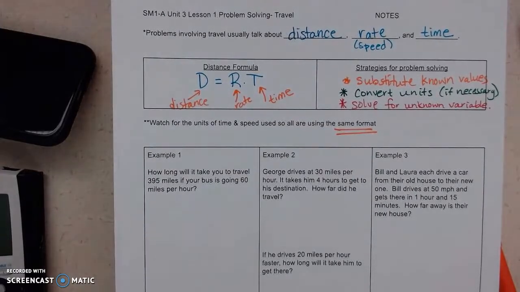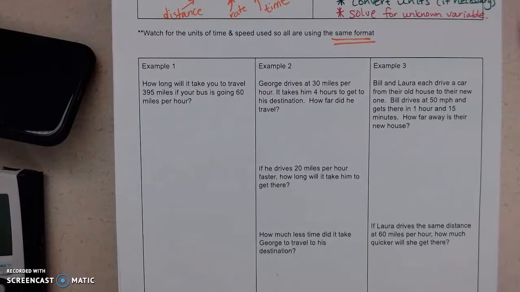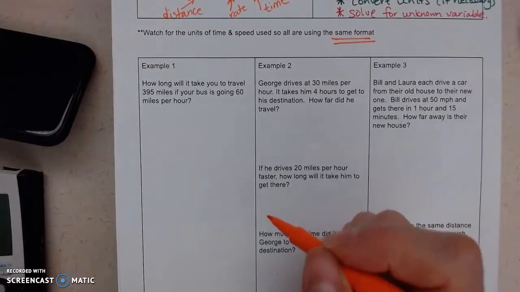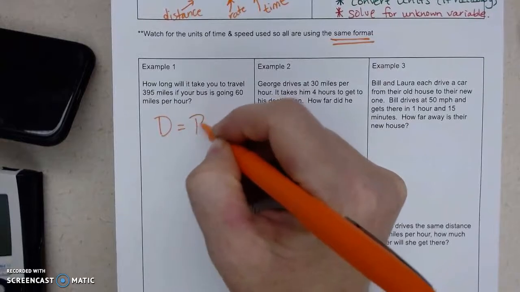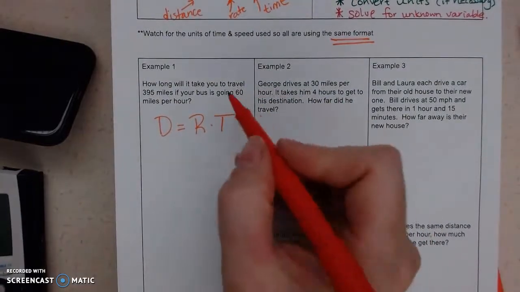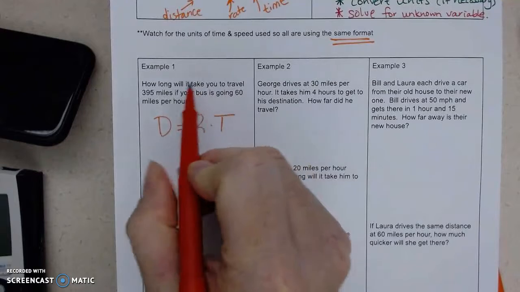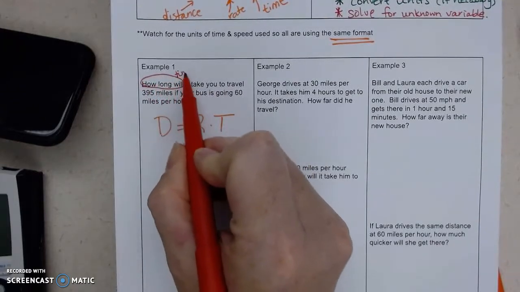All right, so let's look at the first example. How long will it take you to travel 395 miles if your bus is going 60 miles per hour? So, talking about a distance formula. So we're going to read through the problem. We are traveling, so how long, that usually indicates time, is unknown.